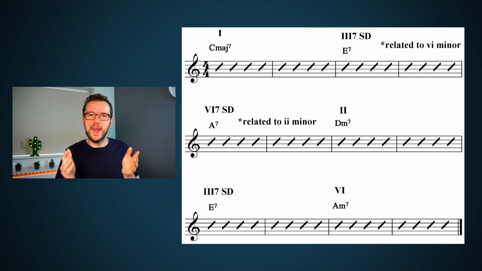Following that, we have yet again another secondary dominant. This time we've got an E7, and the E7 is going to A minor. So that's another perfect example of the type of secondary dominant that does resolve. So once again, I would be thinking more A harmonic minor here.